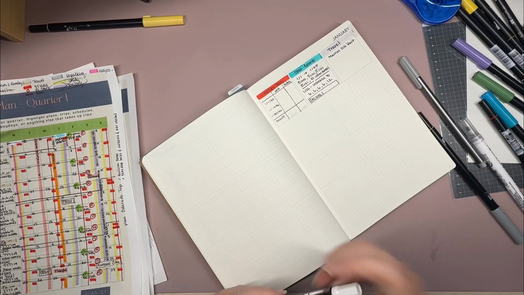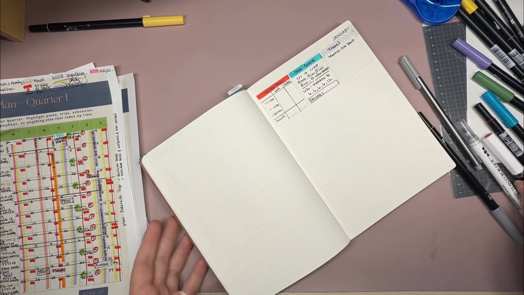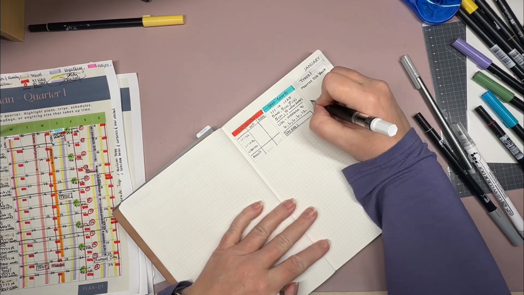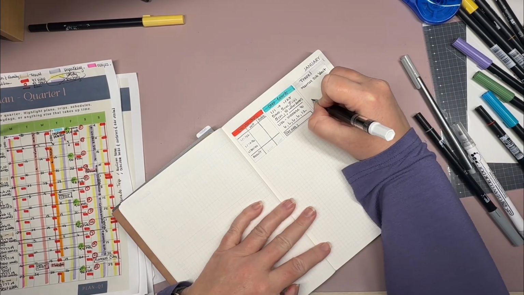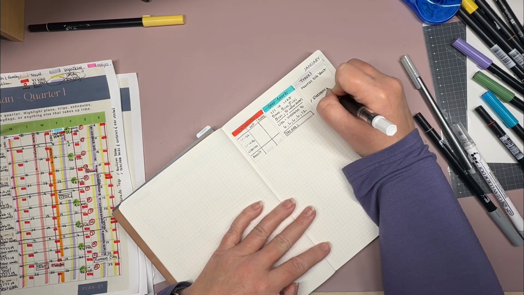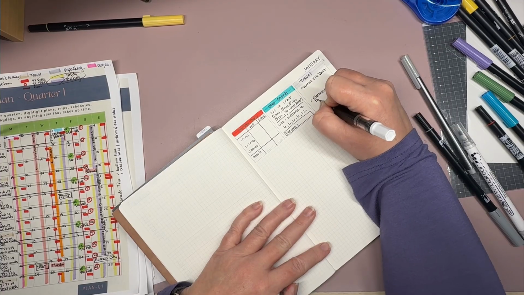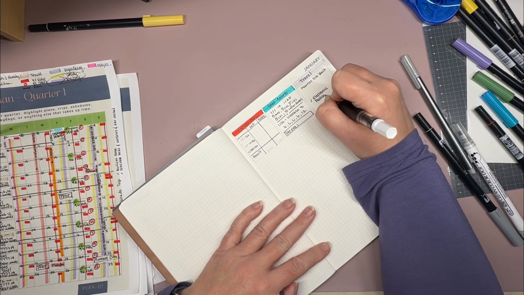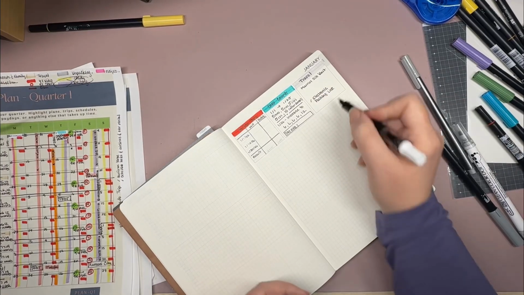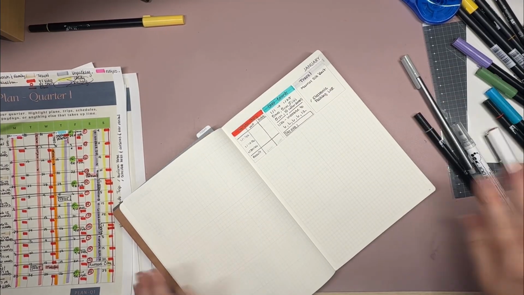So that is the beginning of my month. I do want to add a task in here to create an electronic packing list. So that's going to be a task for January for travel.